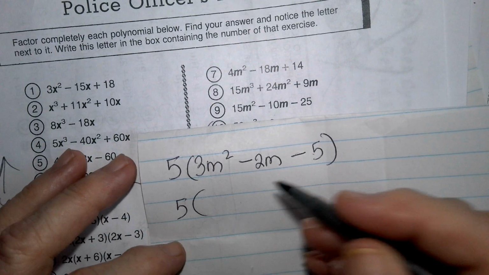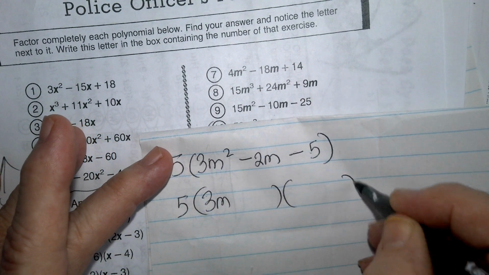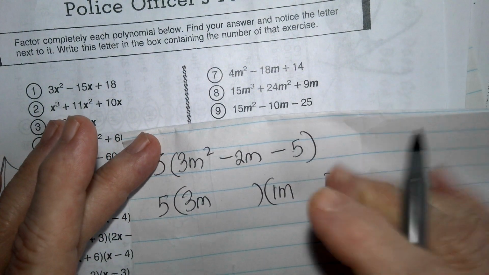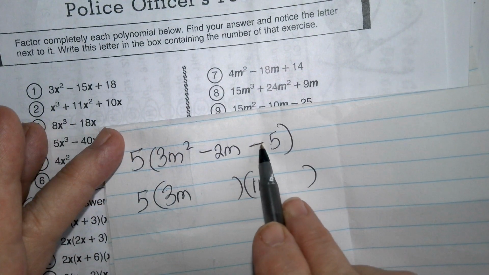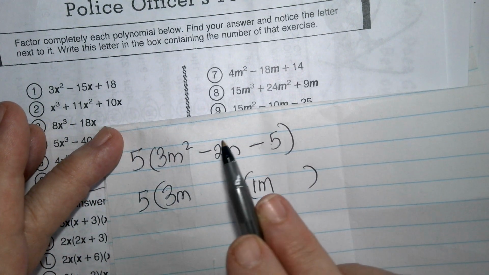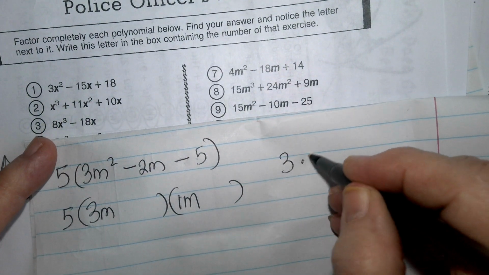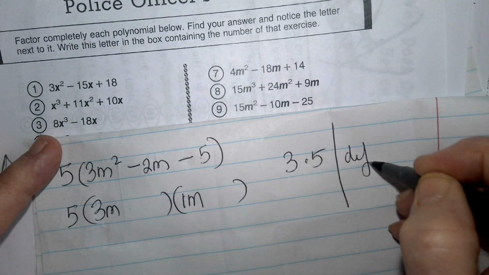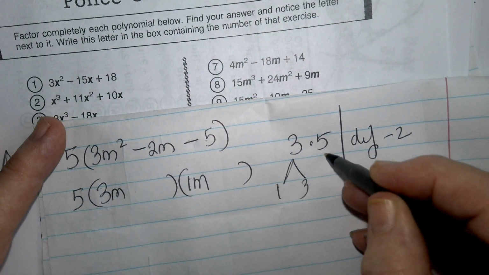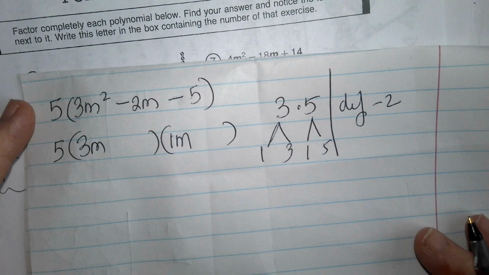But if there's a number in front, in fact, we can already put 3M, put your parentheses, 3M times 1M. And this sign here is negative. So my factors should be a difference of 2. So 3 times 5, such that the difference comes to a negative 2. And there's only one way to do 3. There's only one way to do 5. So who knows the combo?